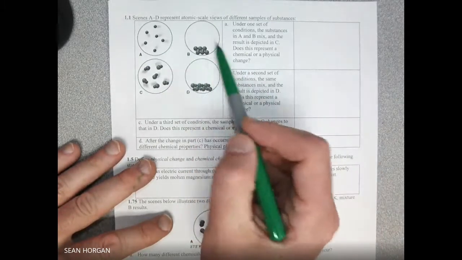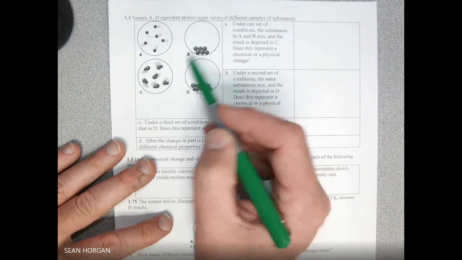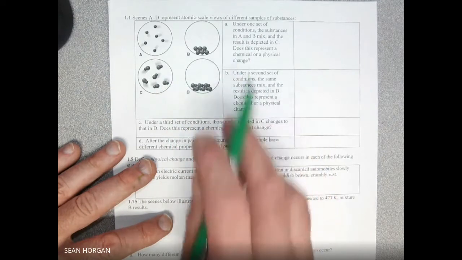So what we want to do is look at, there's 3 different pictures. These are red individuals. I think these ones are blue, right? And these are blue and red together. And these are blue and red together.